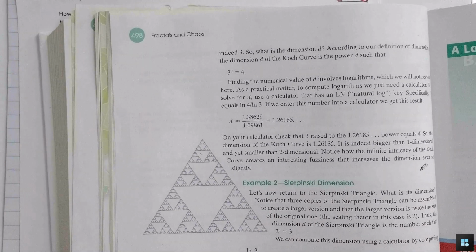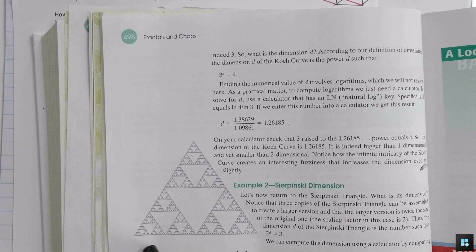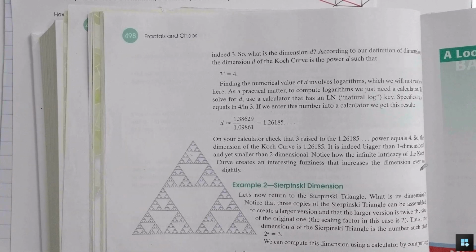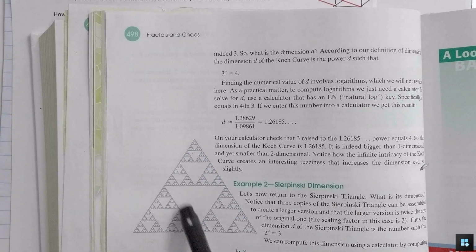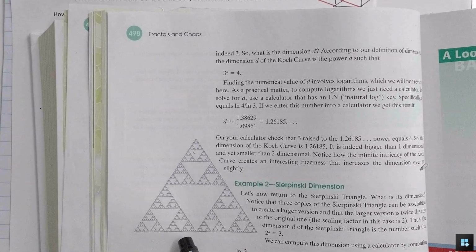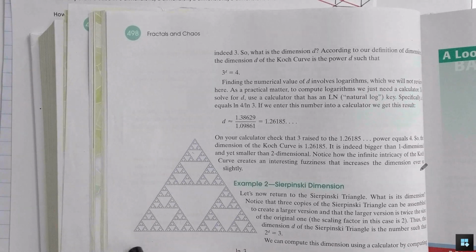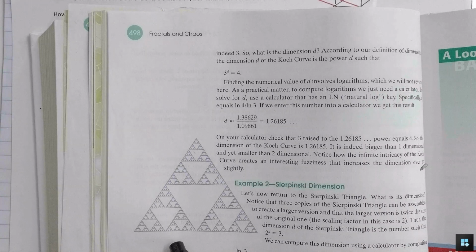Okay, so pick the largest section that you can make that's similar to the whole. So this section right here. How many of these do you need to make the whole large size? What is the number of copies needed here? How many copies of this do you need to make the whole one? 3 copies, that's right. Oh, the middle's gone.